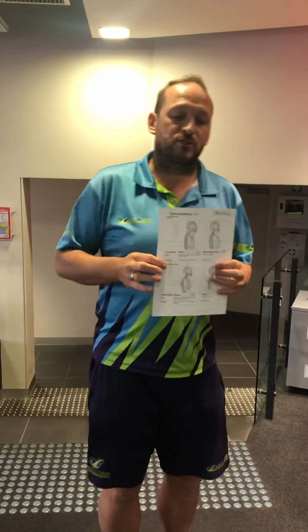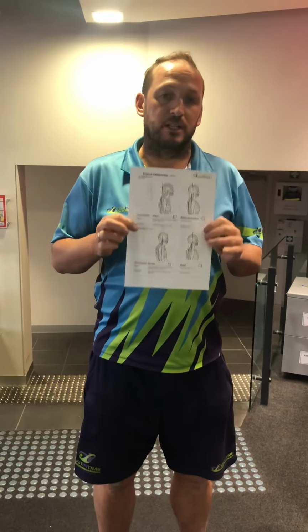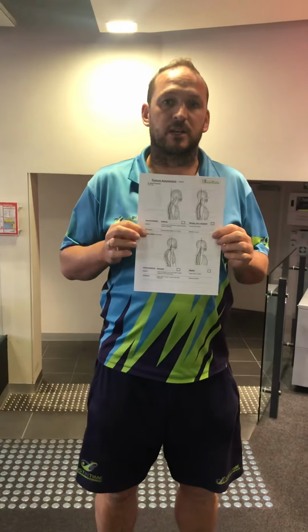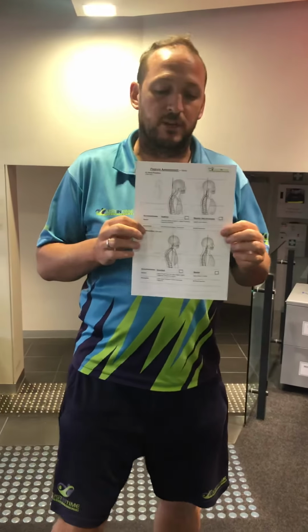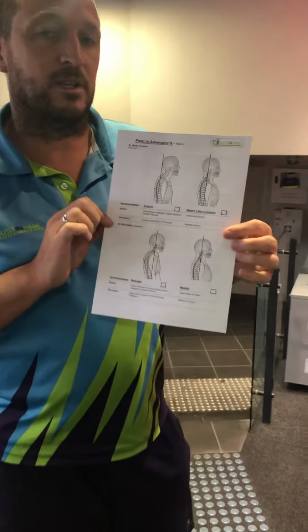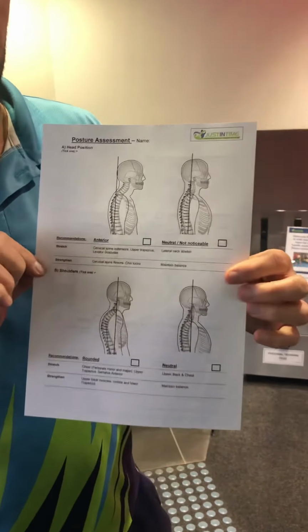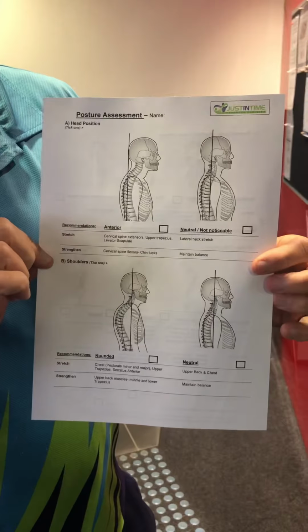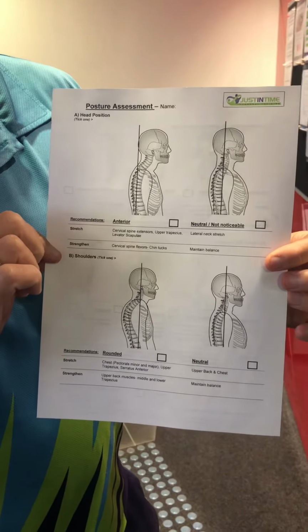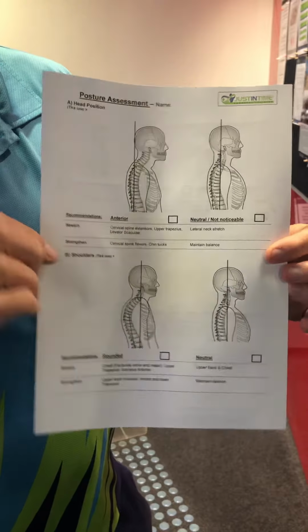Hi guys, we're trying to give you an insight into what our posture assessment looks like and obviously why it's so important. So if you can have a look here, we've got a nicely devised little format that we can do for you, and pretty much we'll look at your neck, your chest and shoulder region.